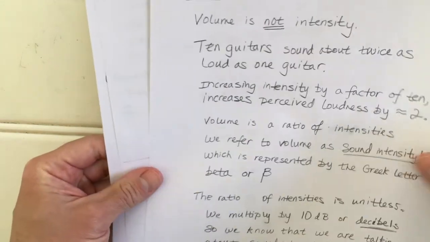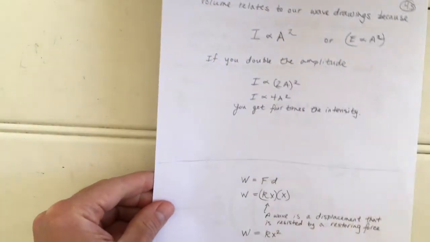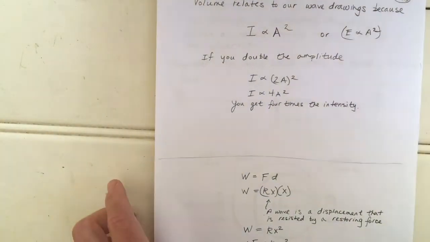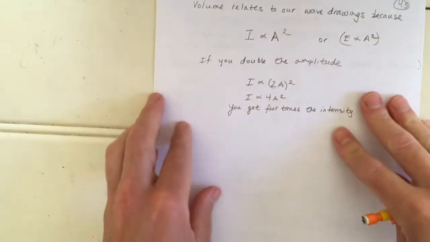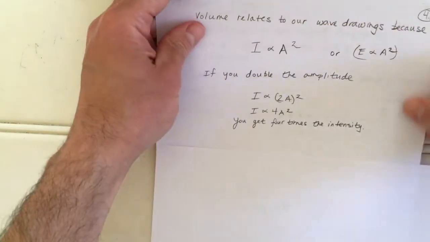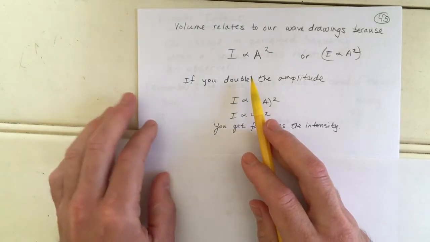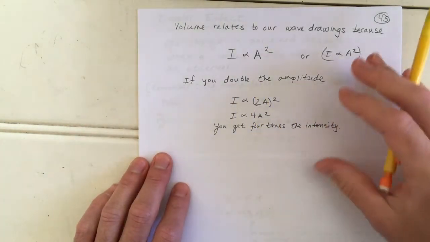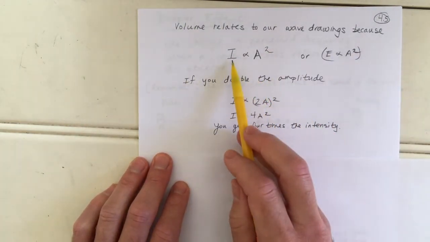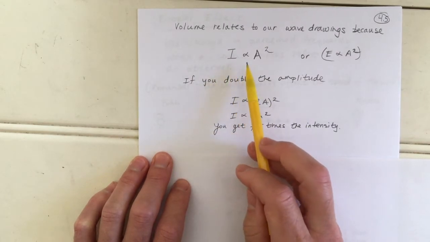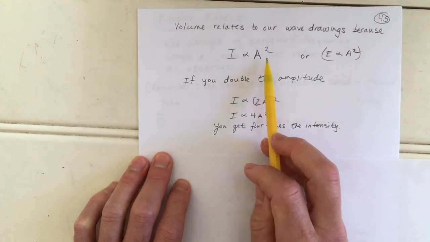let's come back to the next page here. And so if we relate volume back to our picture of a wave, we can think about it this way. Volume shows up in our wave diagrams as intensity, and intensity is proportional to amplitude squared.